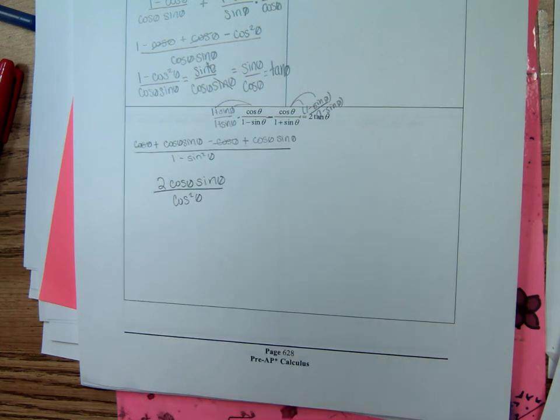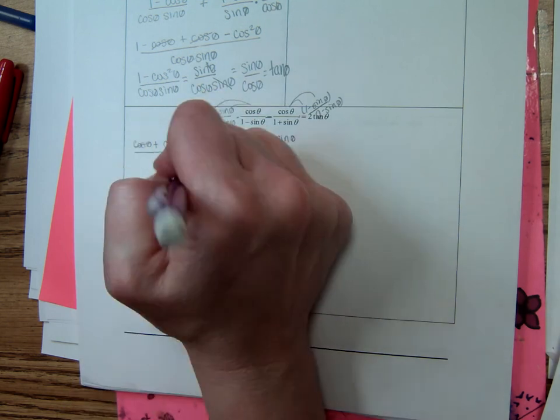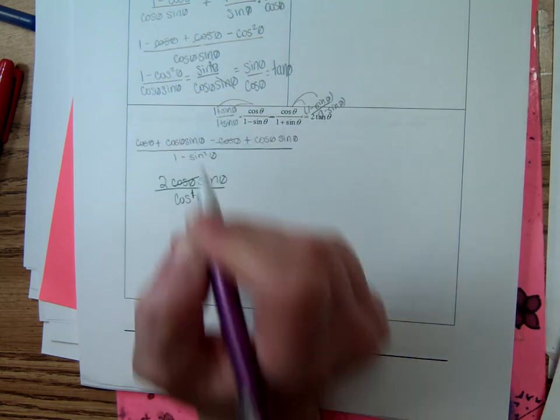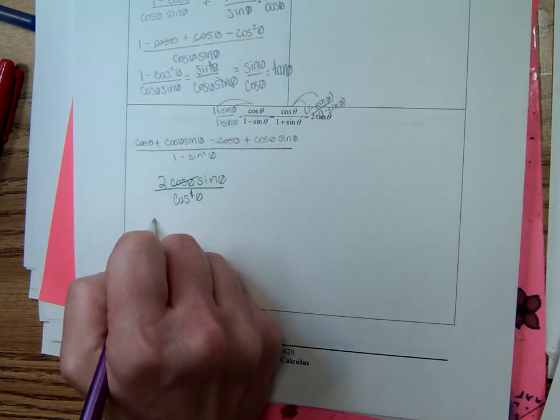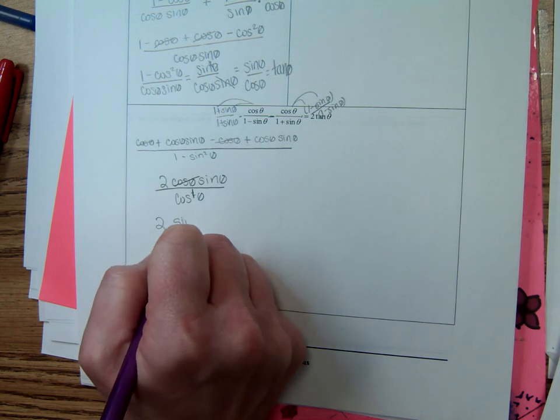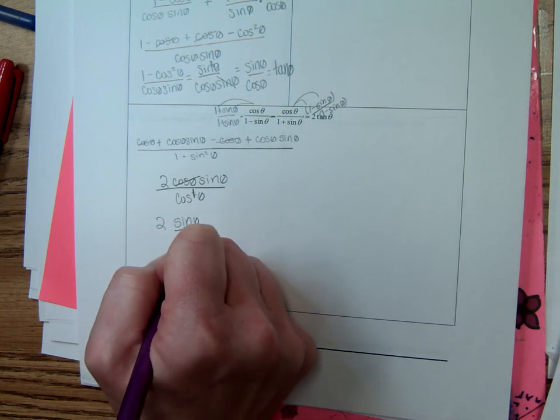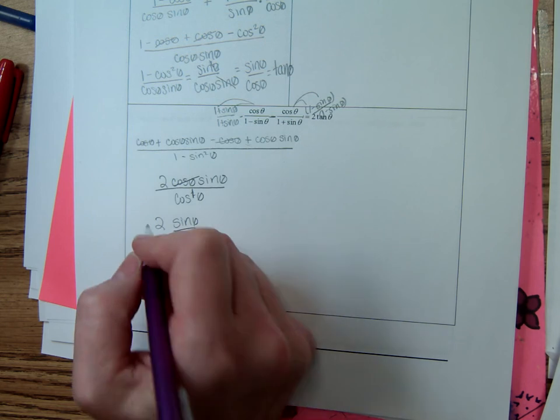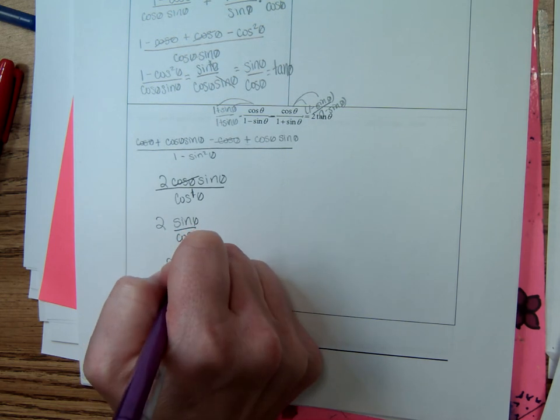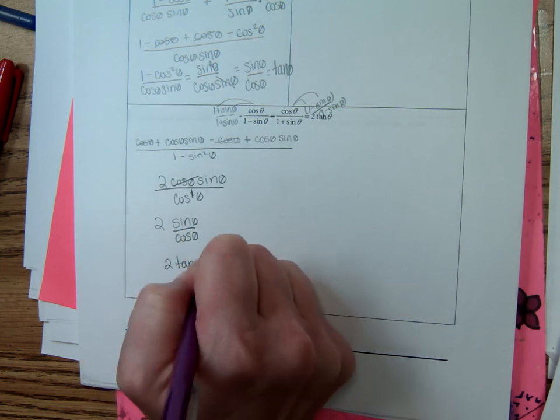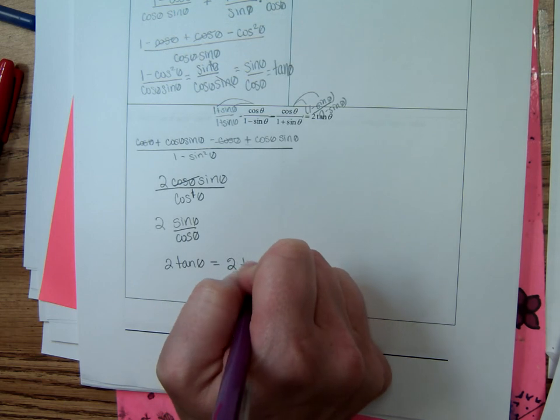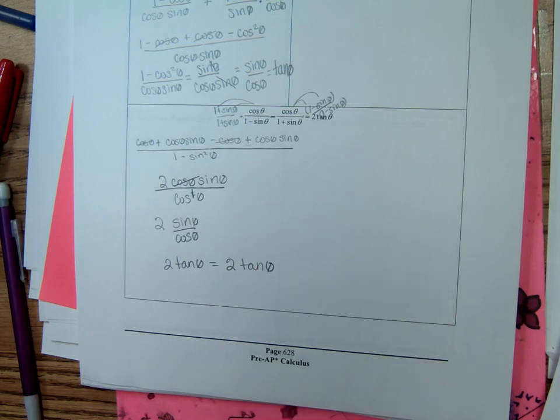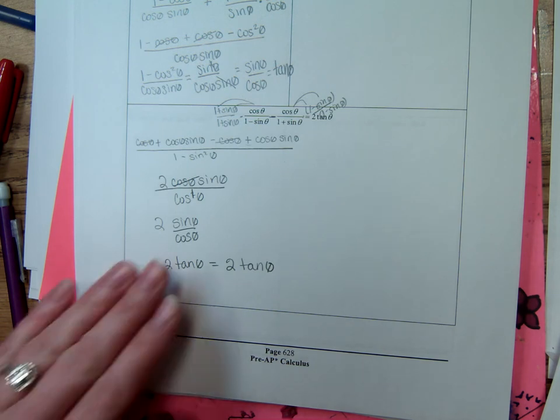Alright, I got 1 up there, and I'm going to make 1 down there. So I have 2 sine thetas over cosine theta, which would be equal to what? 2 tangent thetas. See, that wasn't so bad, right? I love these things.